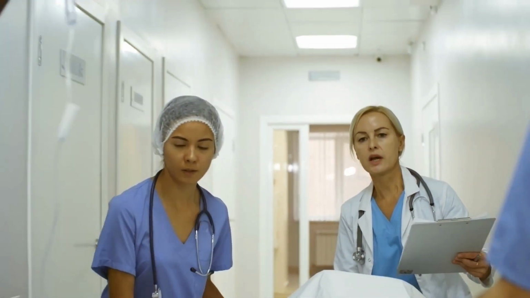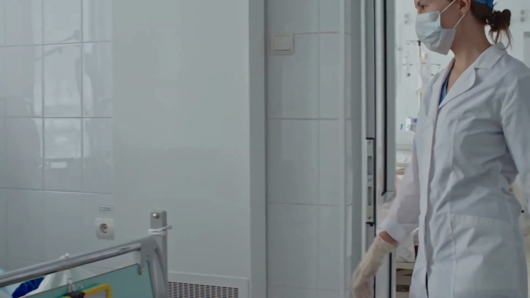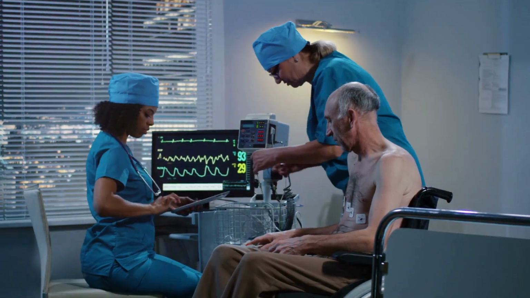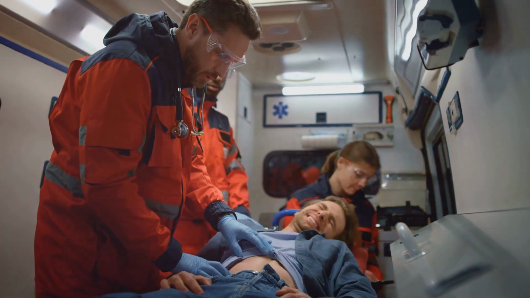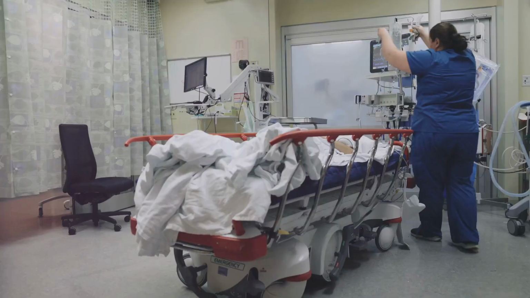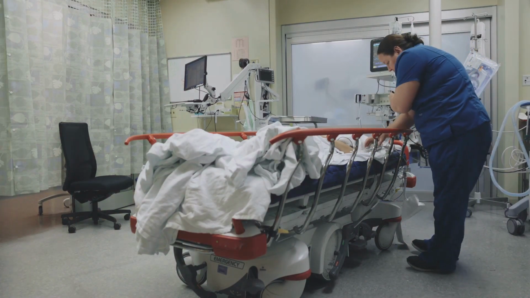In the fast-paced world of healthcare, every second counts. Nurses need a systematic and efficient approach to prioritize care. That's where the ABCDE assessment comes in. This tool helps us rapidly identify and address life-threatening conditions. By following the ABCDE framework, we address the most critical issues first.